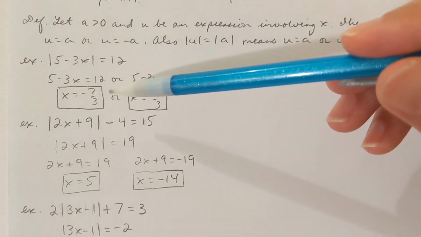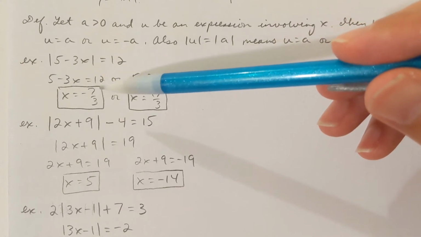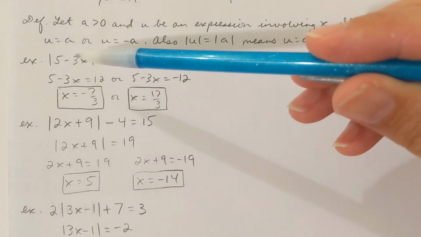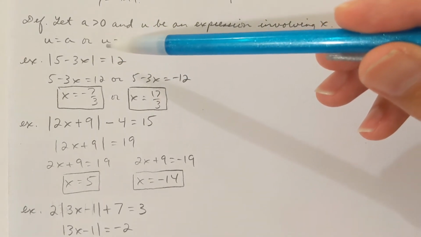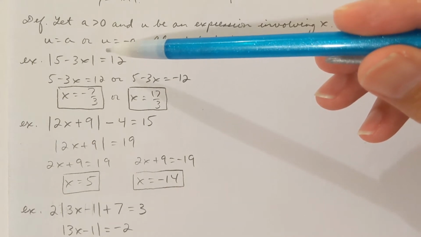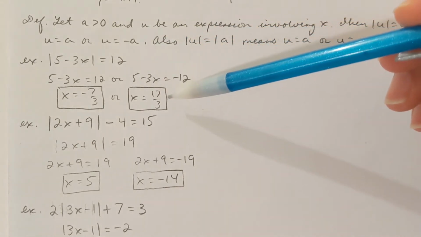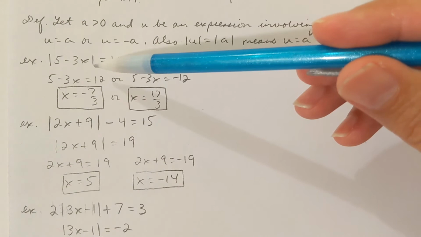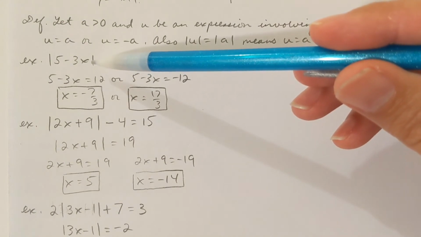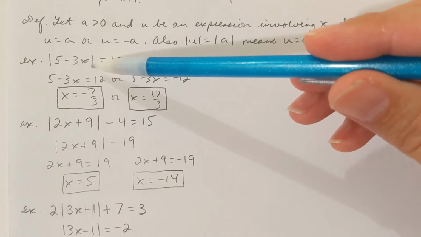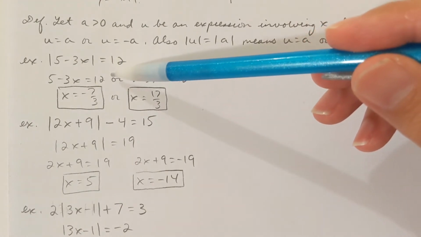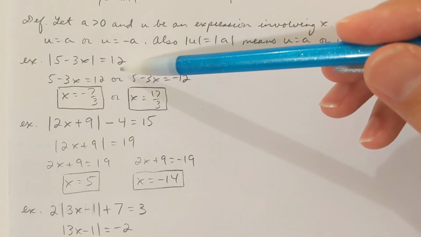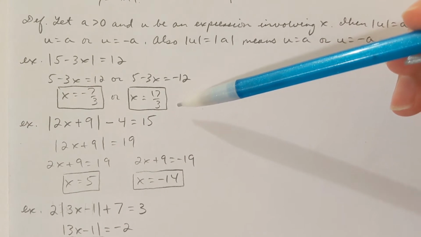Okay, check it out. If I plug in negative 7/3 for x, negative 3 times negative 7/3 cancels to 7. 5 plus 7 is 12. And the absolute value of 12 equals 12. Okay, how about x equals 17/3? Well, negative 3 times 17/3 is negative 17. 5 minus 17 gives me negative 12. The absolute value of negative 12 is 12, and so 12 equals 12, that's true.